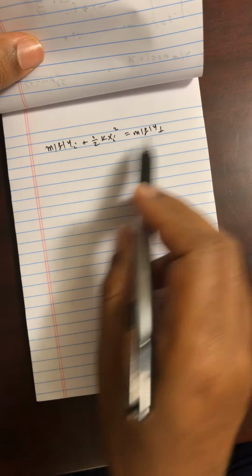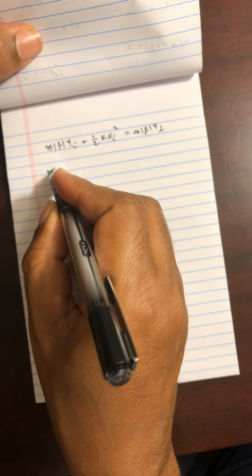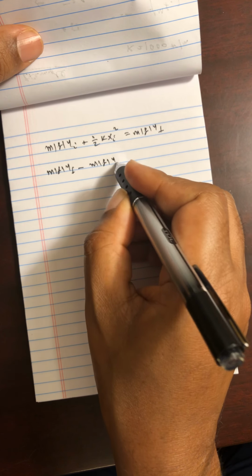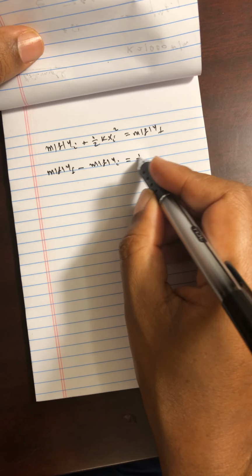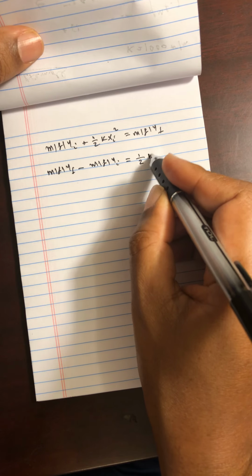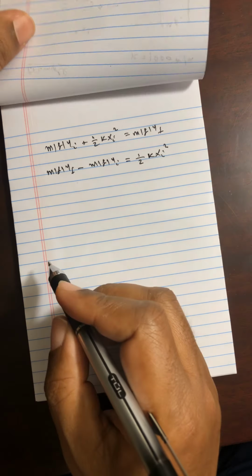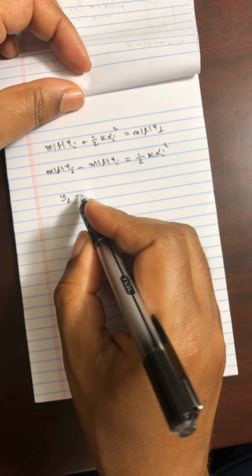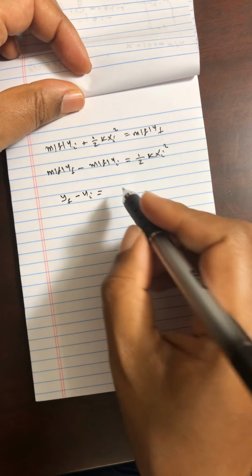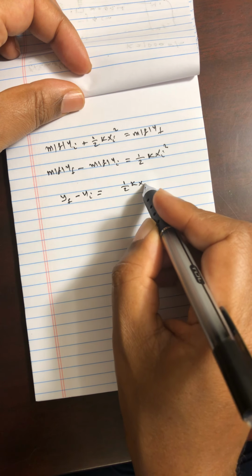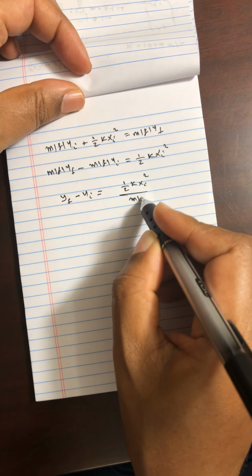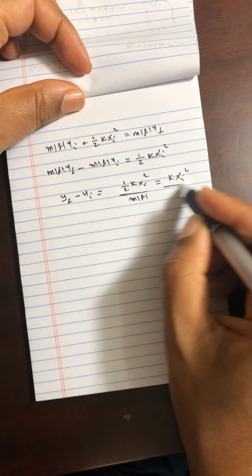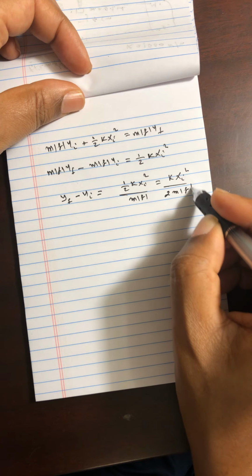So we take the other side. We have mgyf minus mgyi equals half k xi squared. So the difference in yf and yi is half k xi squared divided by the weight, or k xi squared over twice the mass times gravity.